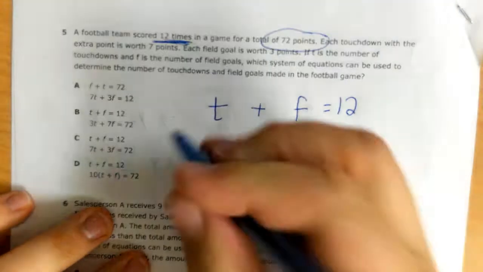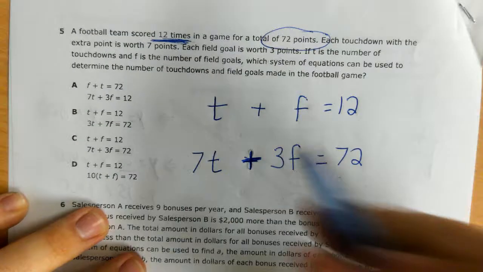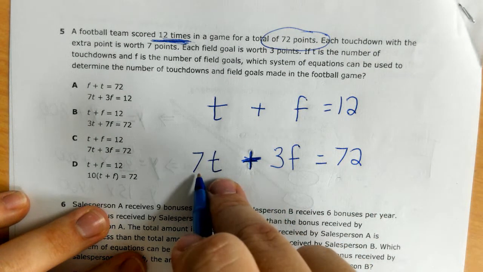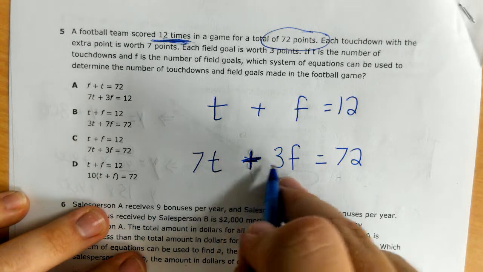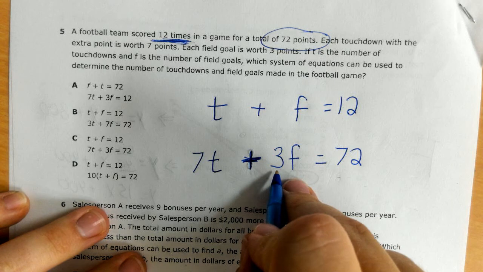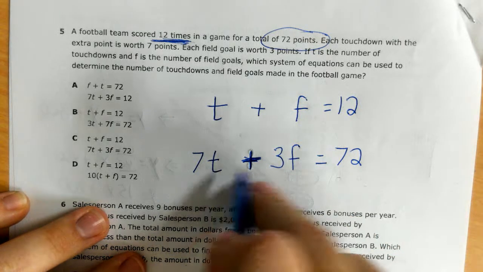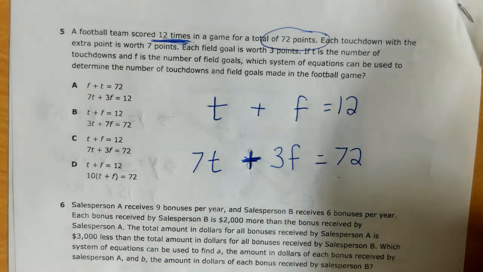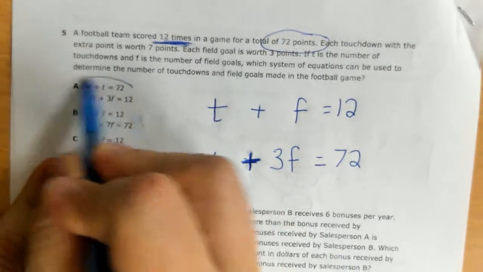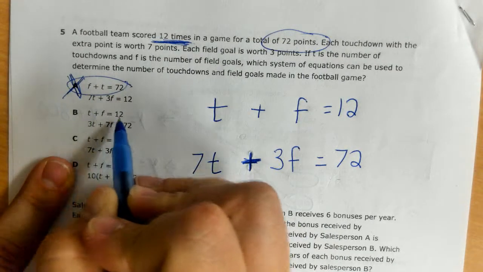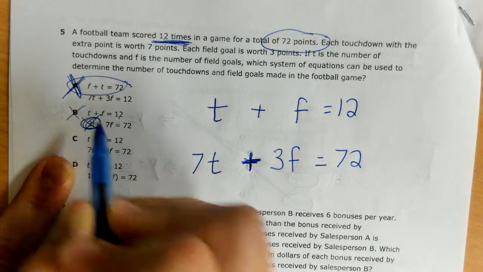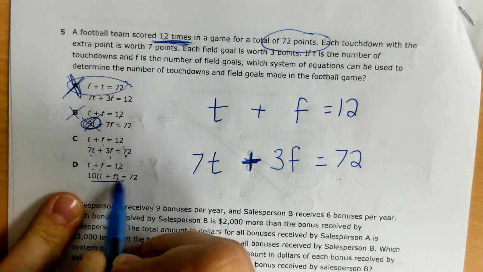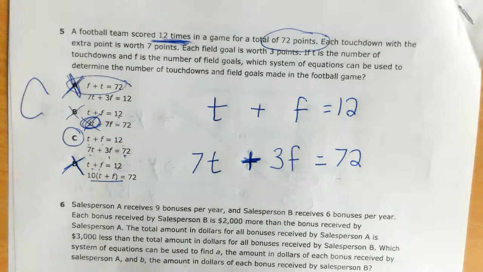Okay, well, how many points is a touchdown worth? 7. And a field goal? 3. So the number of touchdowns they scored times 7 gives so many points, plus the number of field goals they made times 3. Add these up, you get 72. Add up the number of times they scored in general, you get 12. T plus F is 72, wrong. T plus F is 12, 3 touchdown, wrong. T plus F is 12, 7 touchdown, 3 field goal, 72. Answer C.